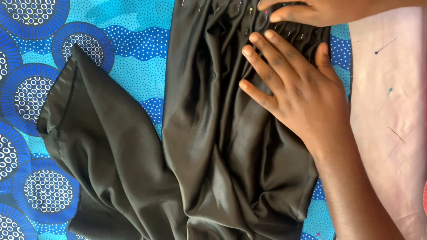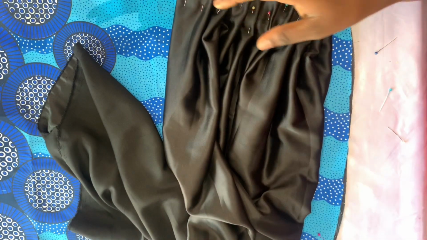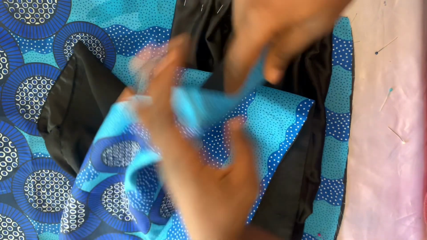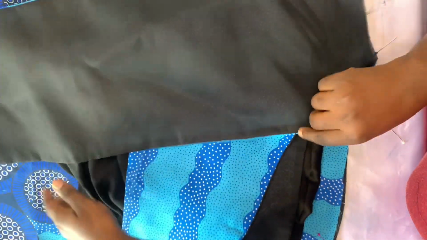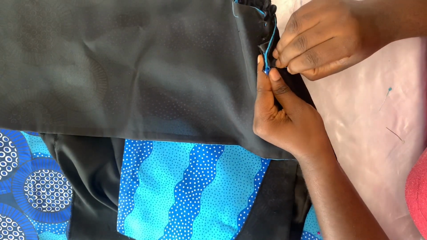Okay, so when you are done with this part now, you're going to take the back piece. This is the back piece. You place it together and you stitch.